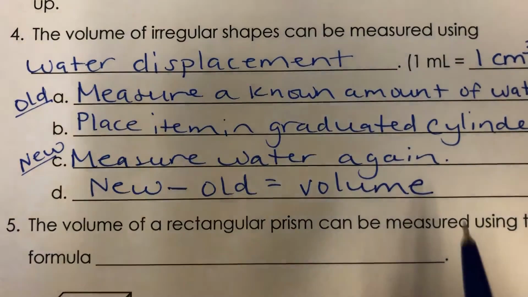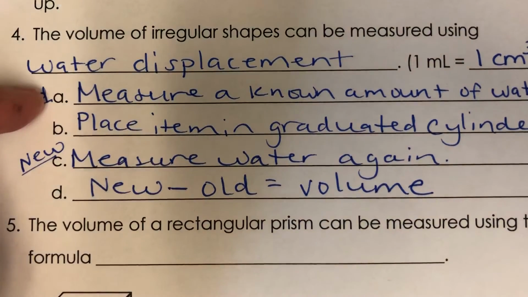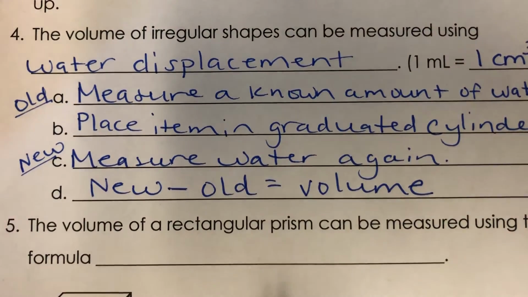And then we took however many milliliters that was and changed that into cubic centimeters instead. So your new measurement minus your old, that's just the difference between them. That gives you the volume. Okay, so that's when you have an irregular shape.